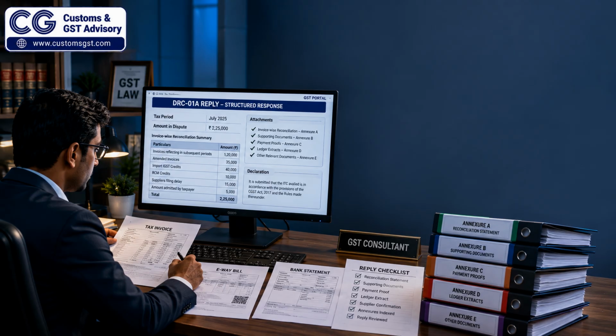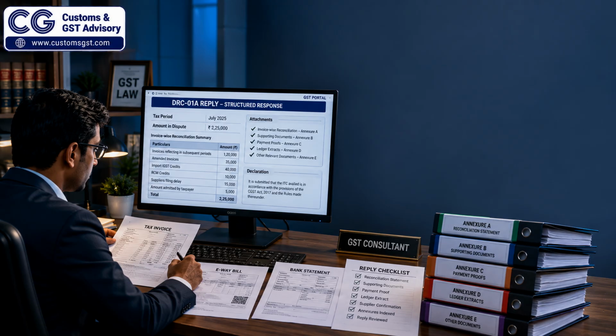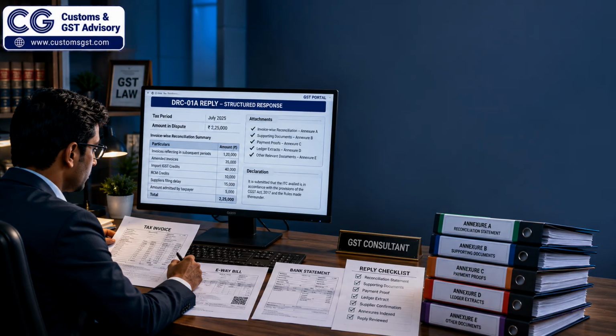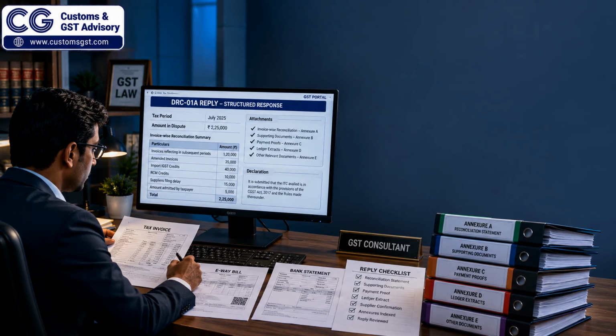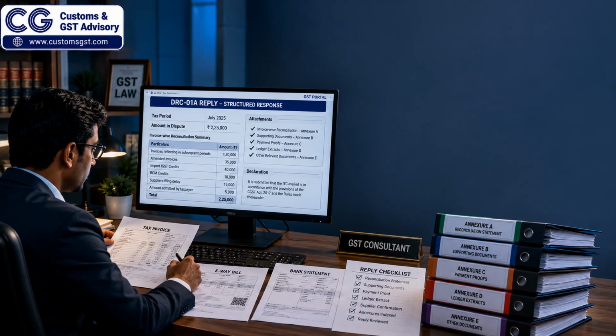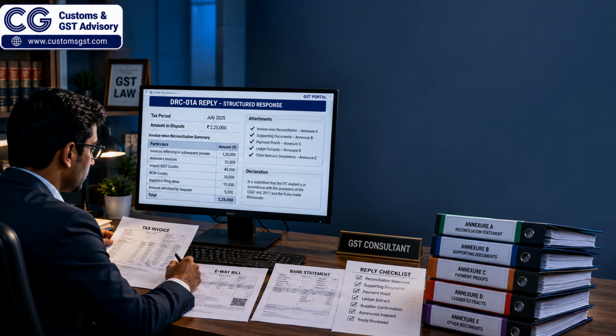The moment you receive a DRC01A, do not panic and do not make an immediate payment merely because the portal shows a difference. First, remember that DRC01A is generally an intimation before issuance of a formal show cause notice. Your objective is not to write a long emotional letter. Your objective is to demonstrate that the discrepancy has been examined invoice by invoice.